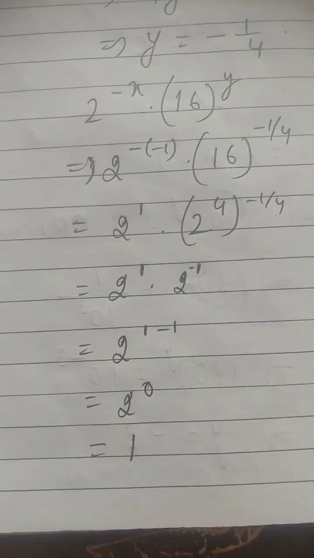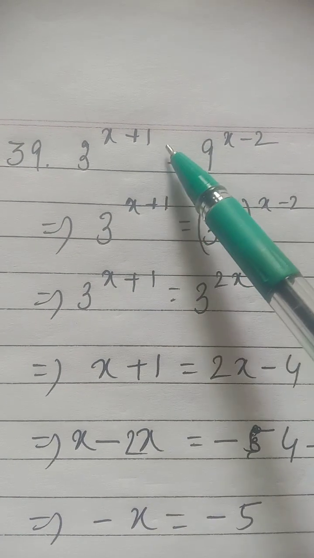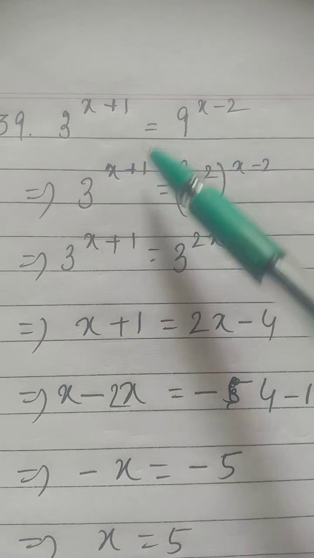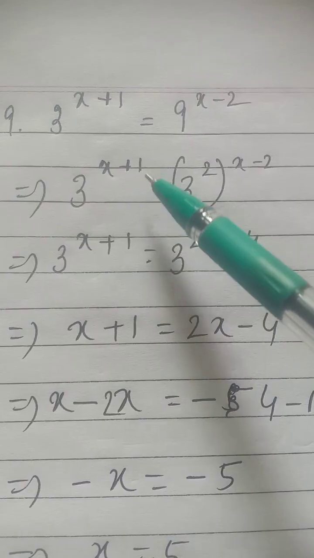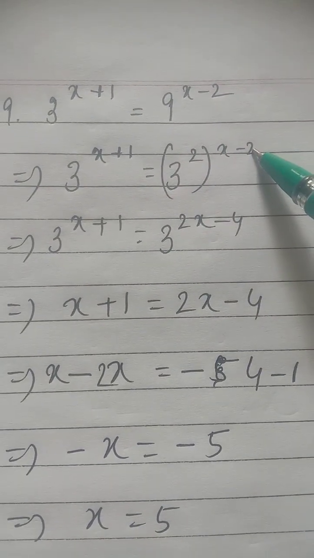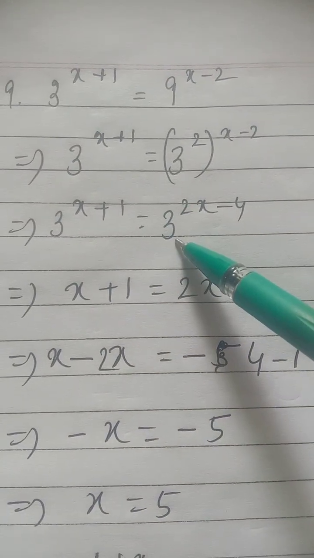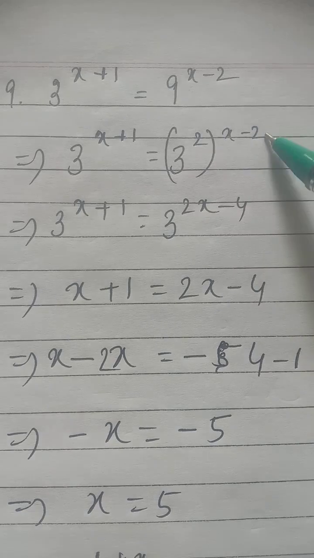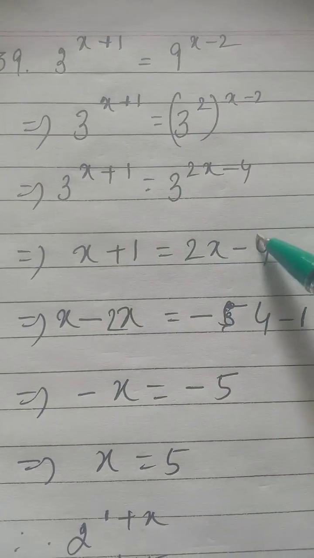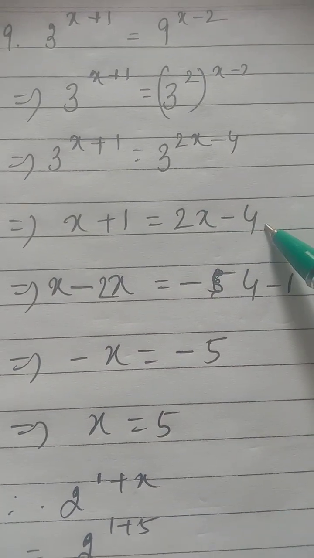Number 39: 3 to the power x plus 1 is equal to 9 to the power x minus 2. It's given. So 3 to the power x plus 1 is as it is, and 9 means 3 square, so to the power x minus 2. Now 3 to the power x plus 1 equals 3 to the power 2x minus 4. Now the base is same, so we can make the power also same. So it's x plus 1 equals 2x minus 4.